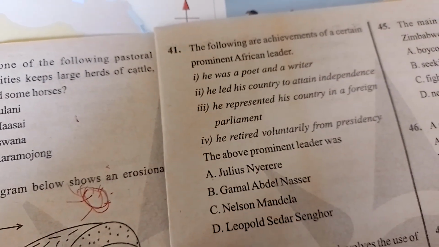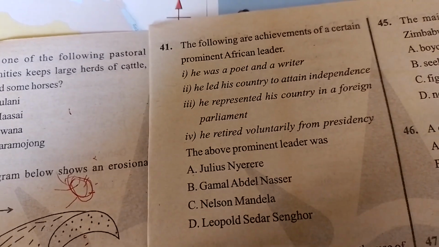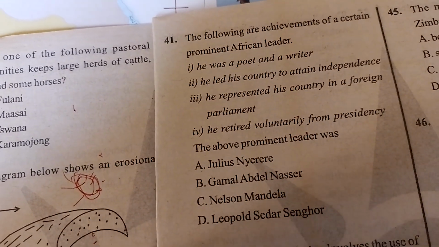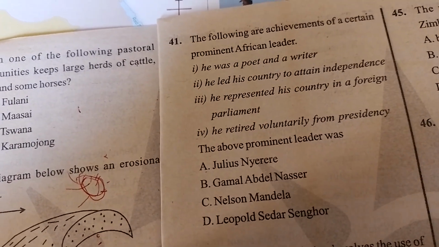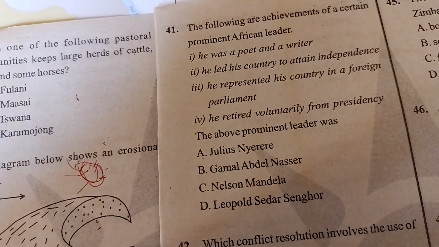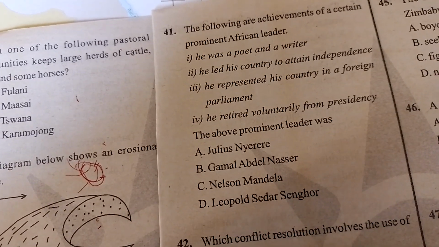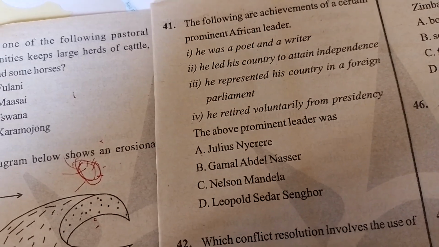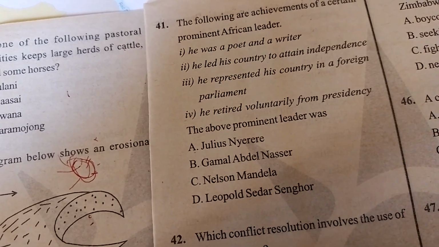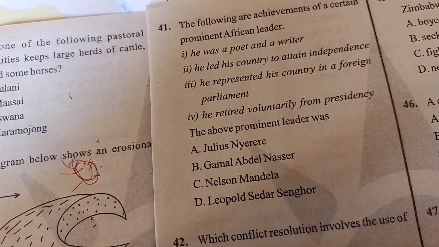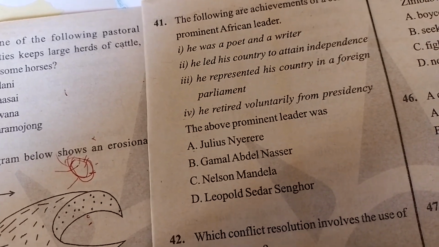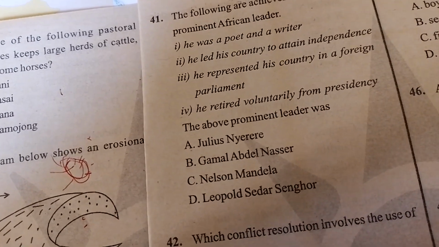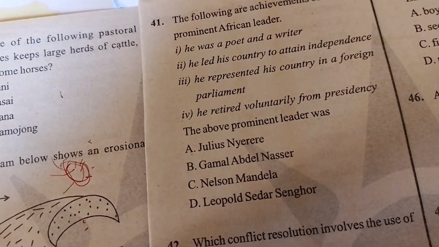The following are achievements of a certain prominent leader in Africa. He was a poet and a writer. This was Leopold Sédar Senghor. He led his country to independence in 1960. He represented his country in the French parliament, of course elected under the French, and he retired voluntarily from active politics, the presidency, in 1980 after ruling for only 20 years.